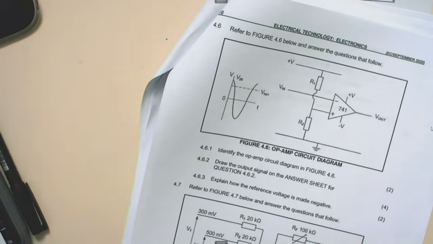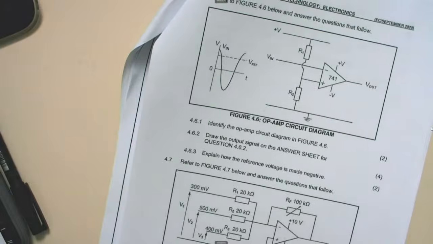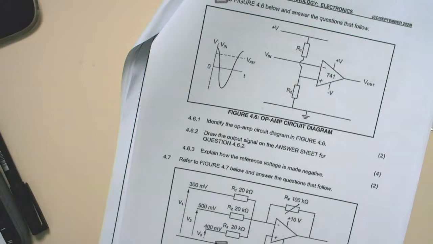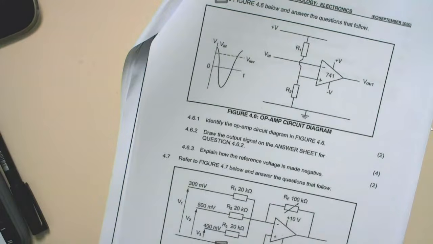So let us proceed. Here they are saying explain how the reference voltage is made negative. Change the connection of resistor R1 from the positive supply to a negative supply.